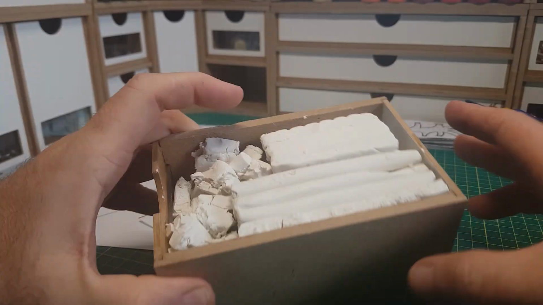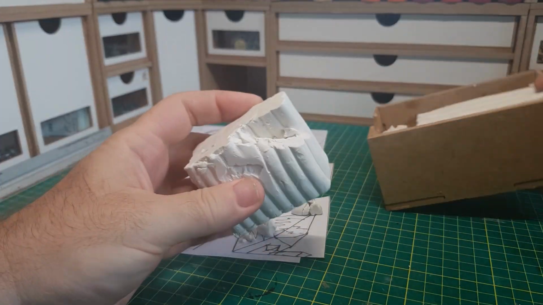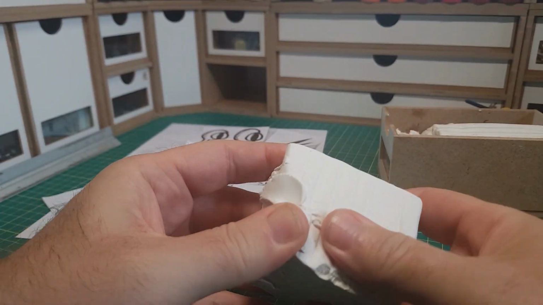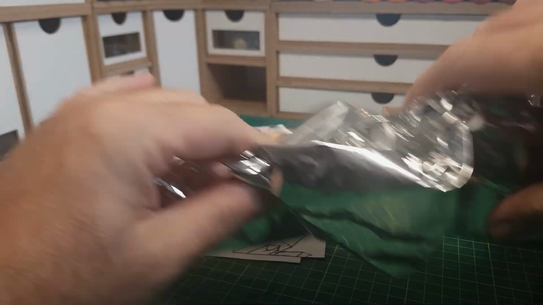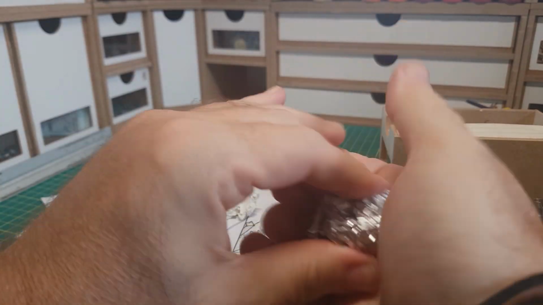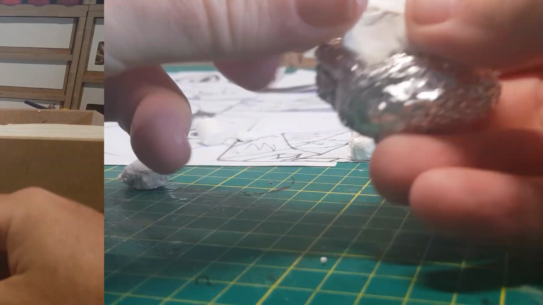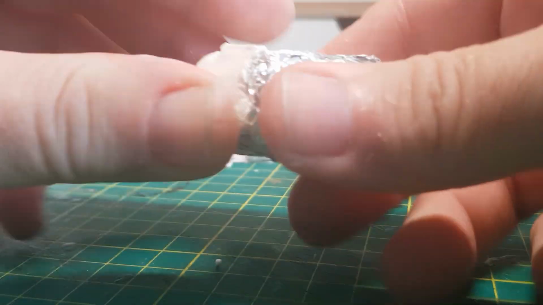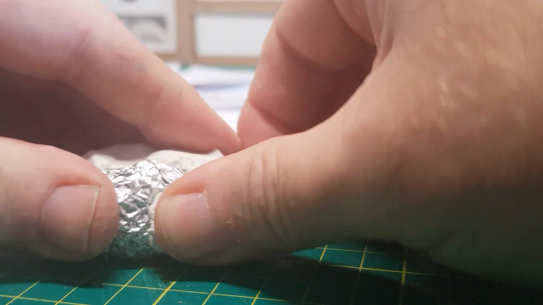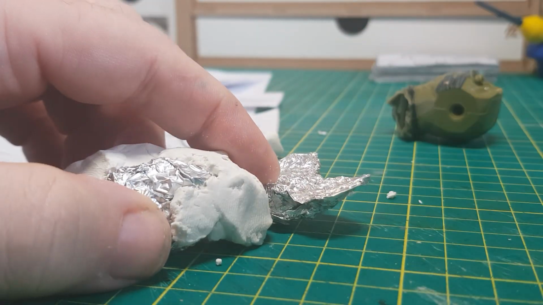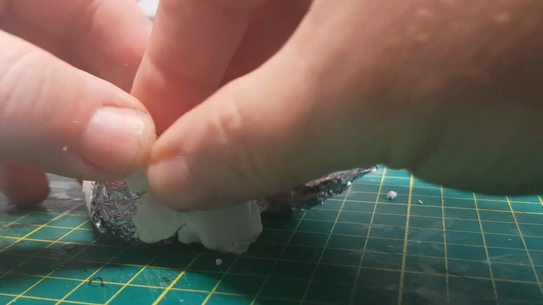So I'm going to use this white clay, which you can oven bake, but rather than using the big bulk of it, I'm going to use some tin foil in the centre, and then just wrap the clay around the outside. So it's just a case of keep adding clay, smoothing it out until you get the shape you need.